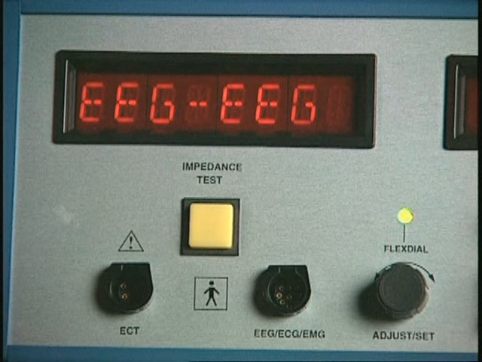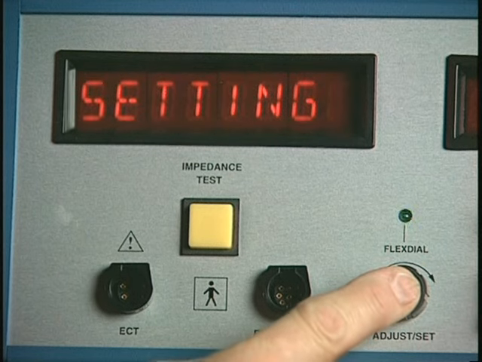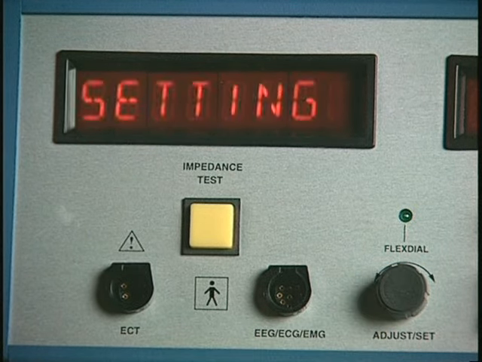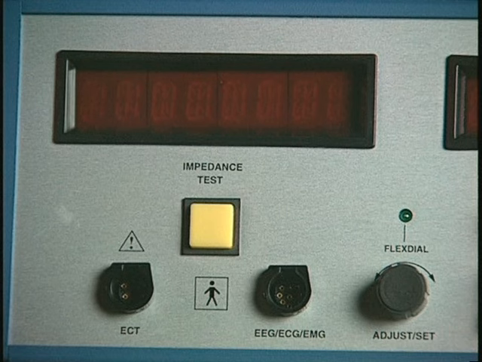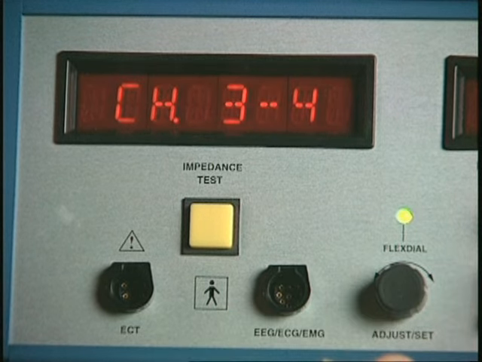EEG is always recorded in channels 1 and 2. They are not user-selectable. To record 2 additional channels of EEG in channels 3 and 4, for 4-channel EEG recording, first press the flex dial. The most recently set flex dial functions will appear on the 8-character LED. In this instance, it is the setting. Rotate the dial left or right until channel 3, 4 is displayed.